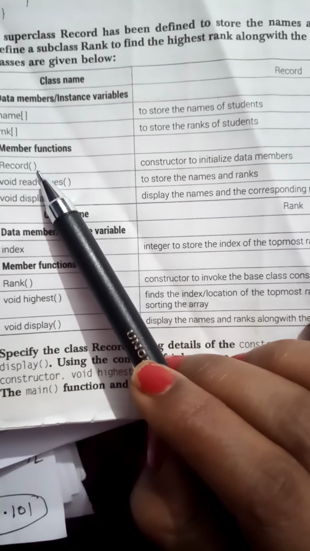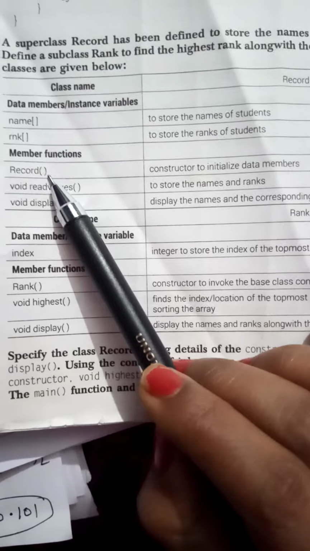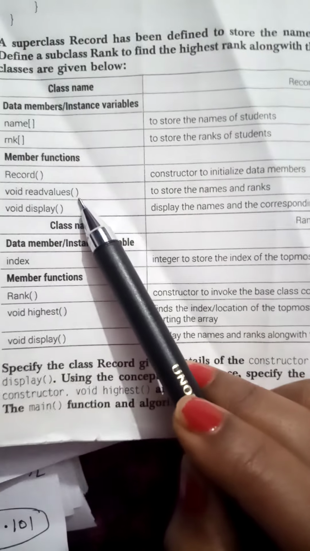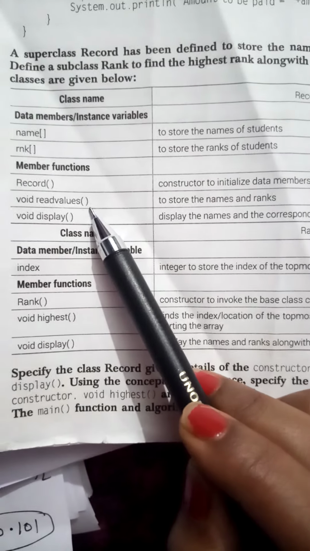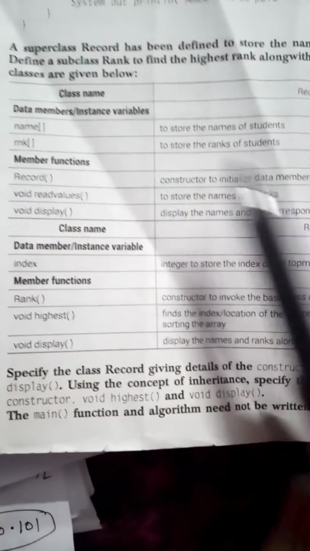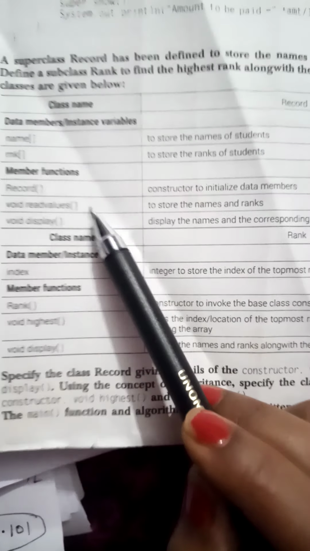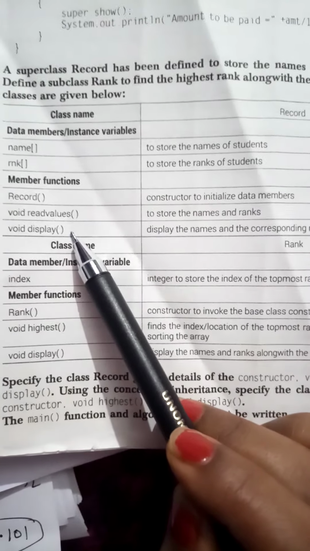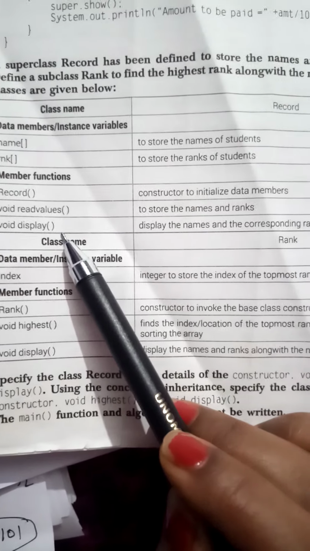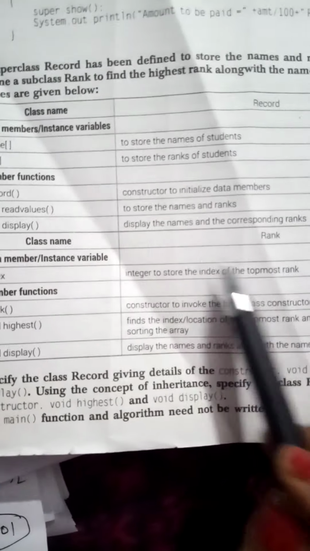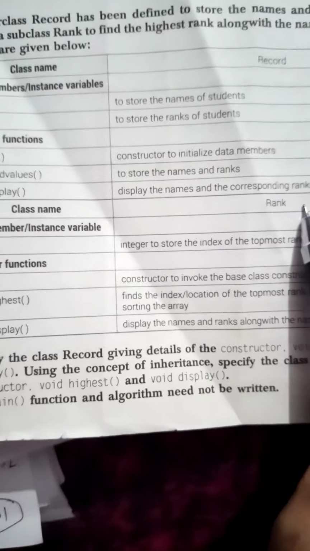This will initialize the data members, name and rank. Then two functions: one for reading values to store the names and ranks in the arrays, void read values, and the second function will be void display. This function will be used to display the names and the corresponding ranks.